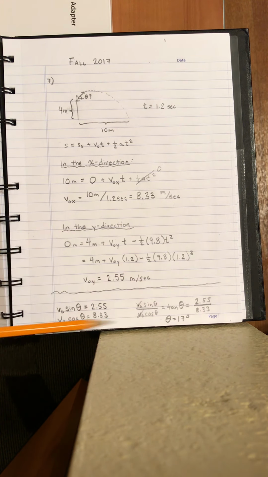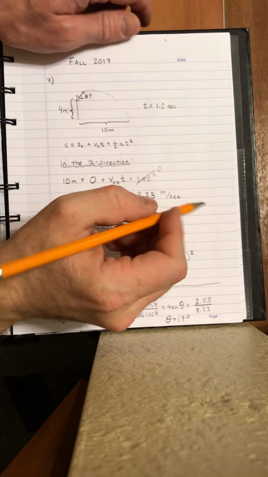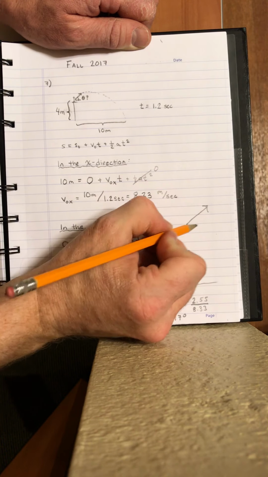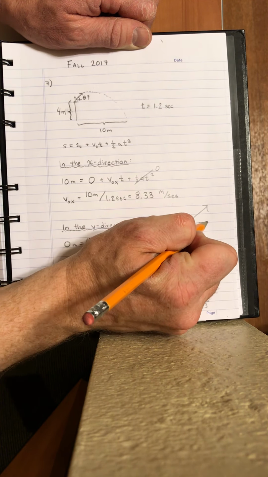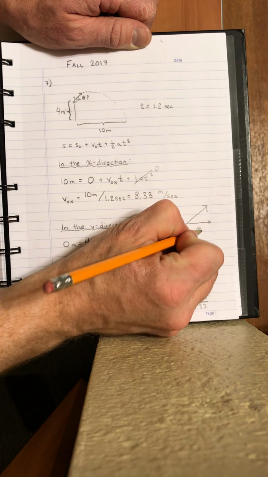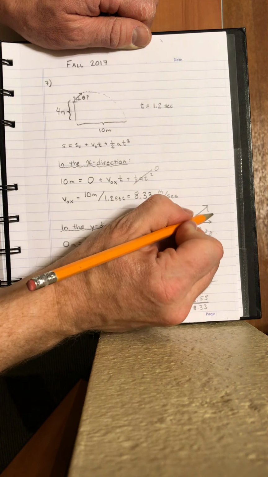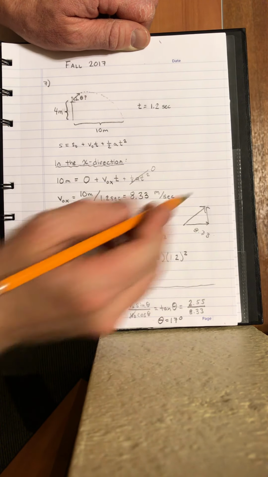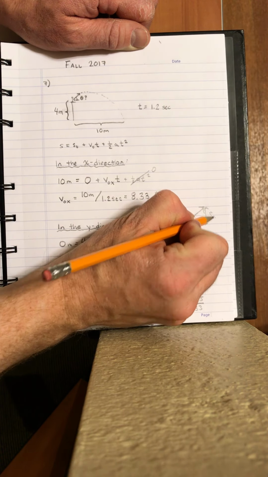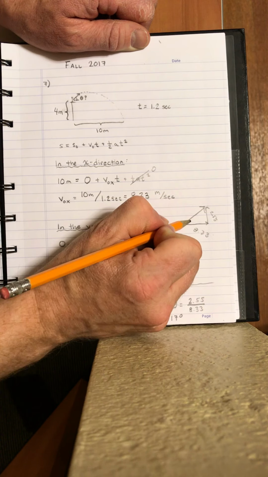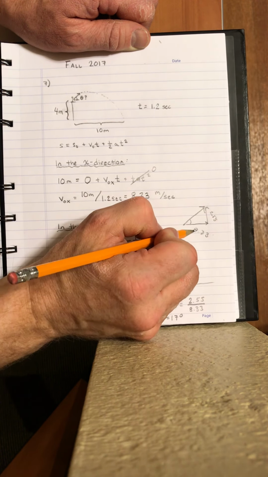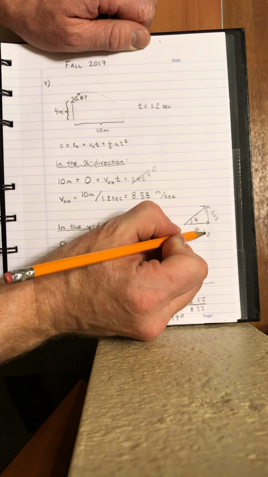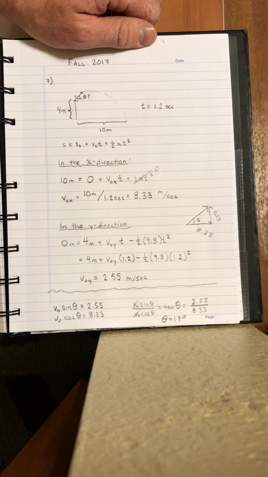Another way of thinking about this last step of the problem is we could draw a vector like so, and then we have that the x component of the vector is 8.33, the y component of the vector is 2.55, and we're asking what's the angle. Well, tan of theta equals 2.55 over 8.33, and that gives us our solution.